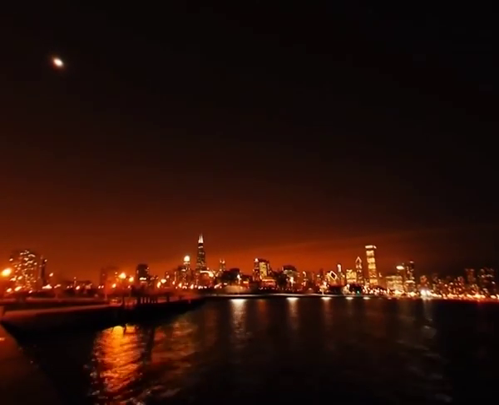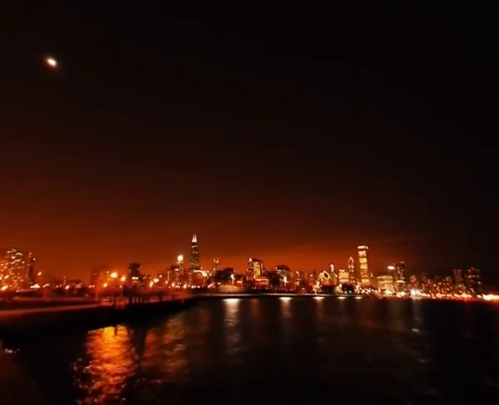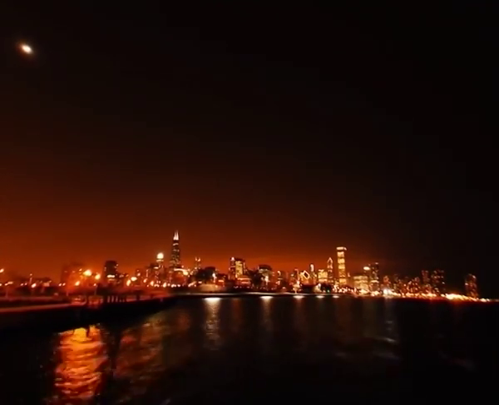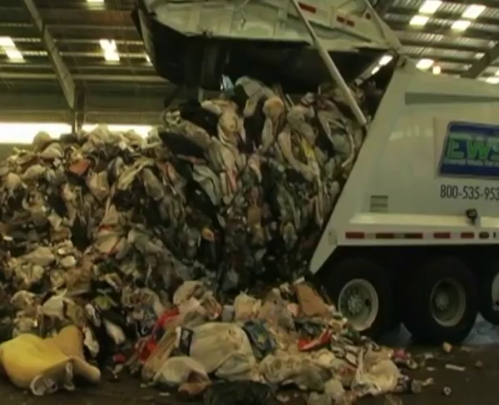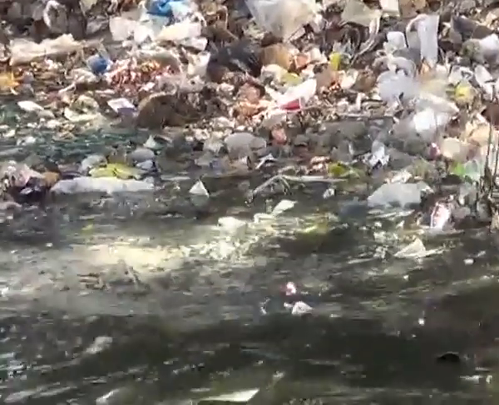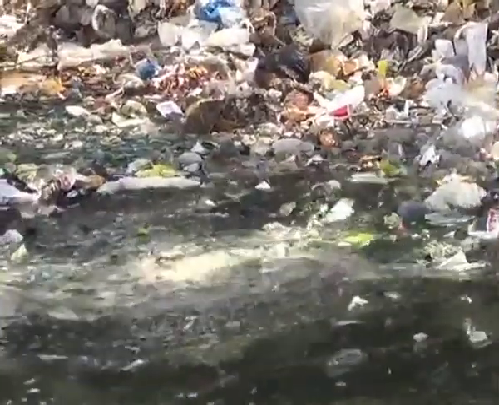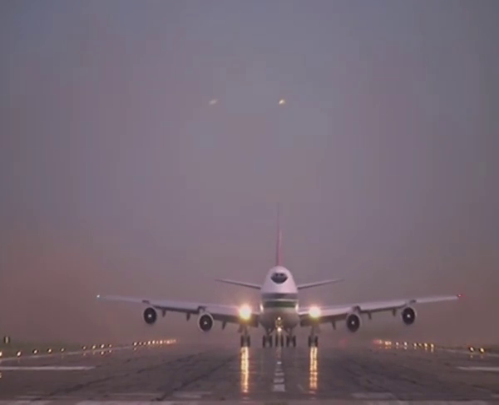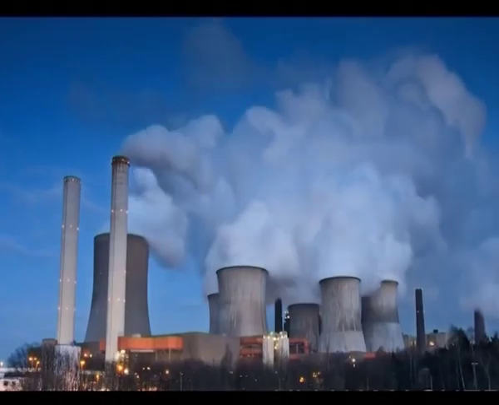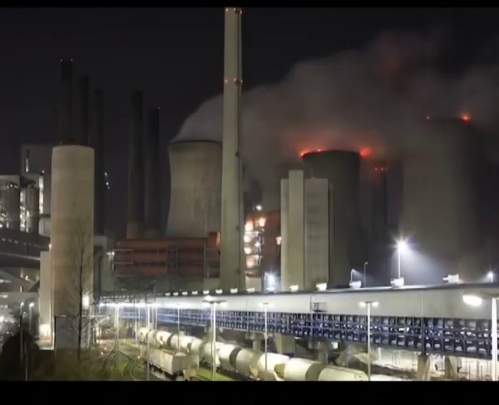Light pollution includes light trespass, over-illumination and astronomical interference. Littering, the throwing of inappropriate man-made objects, unremoved, onto public and private properties. Noise pollution, which encompasses roadway noise, aircraft noise, industrial noise as well as high intensity sonar.